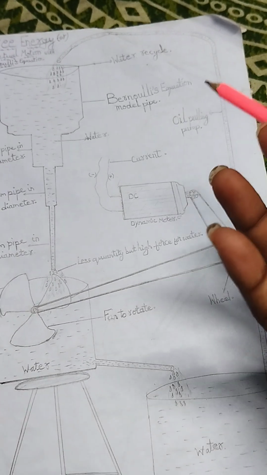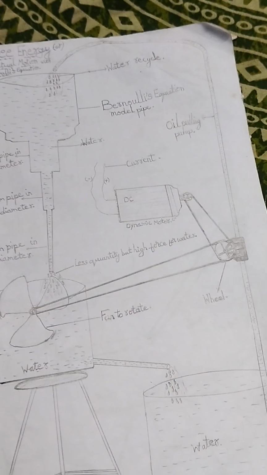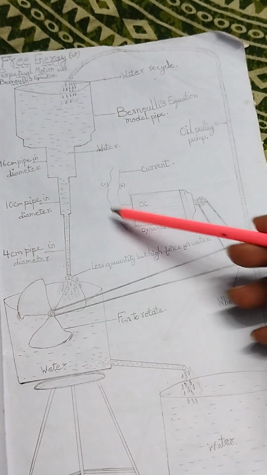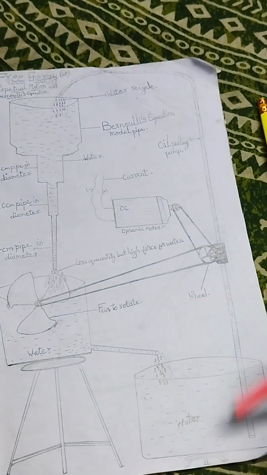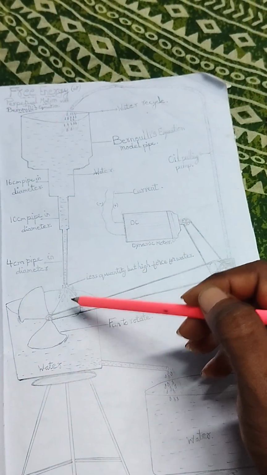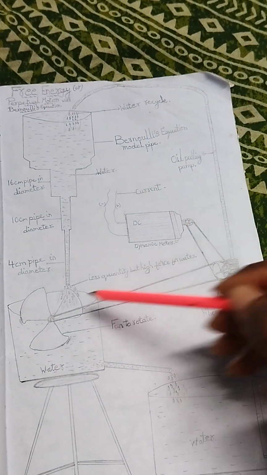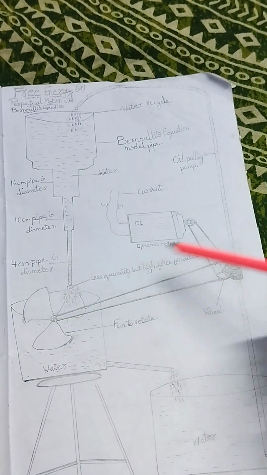So this motor will rotate and produce current. Now this is not going to stop, because all of this is filled. Until it is filled, it is going to pour the water and rotate the fan. So when this is filled, the water will keep rotating this fan.